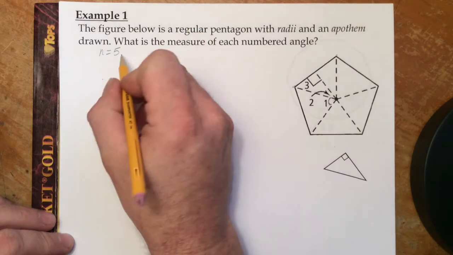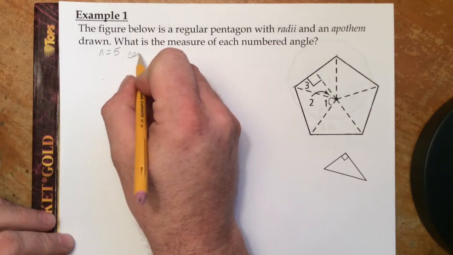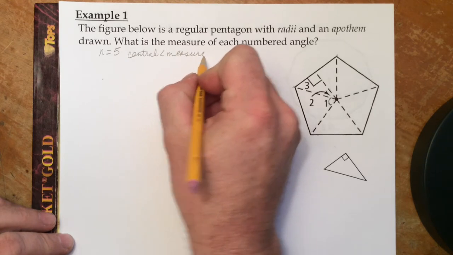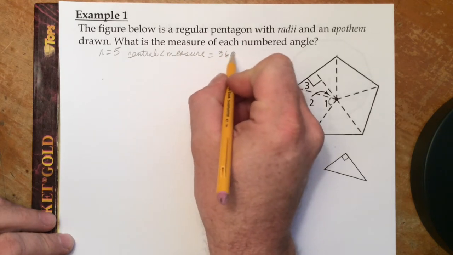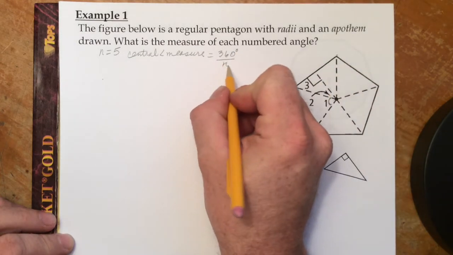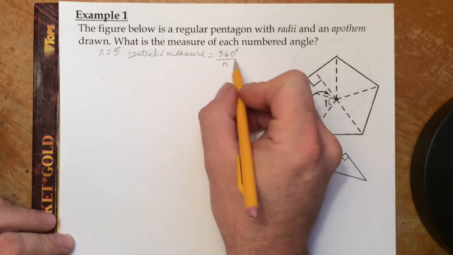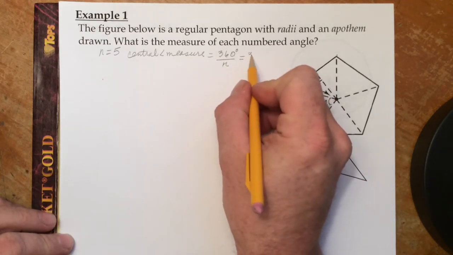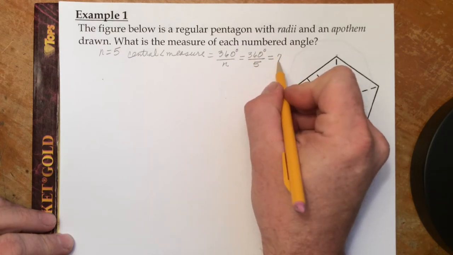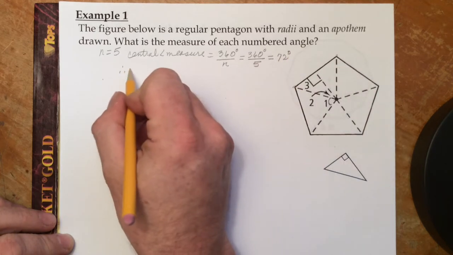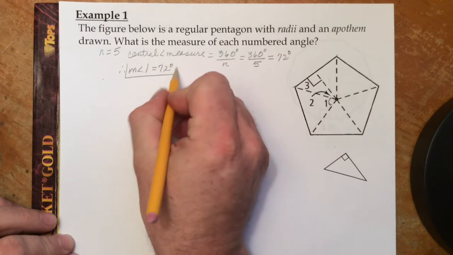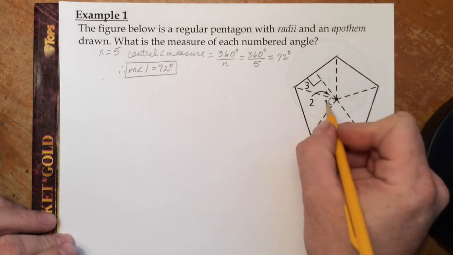So to start off with, n equals 5, the central angle measure is equal to 360 degrees, because we're going all the way around the center, divided by the number of angles or sides, 5. So 360 divided by n. So 360 degrees divided by 5 in this case, when you divide you get 72 degrees. Therefore, the measure of angle 1 is equal to 72 degrees.